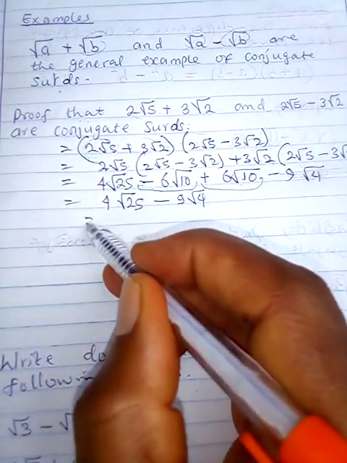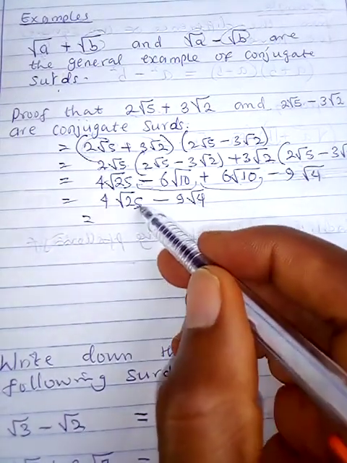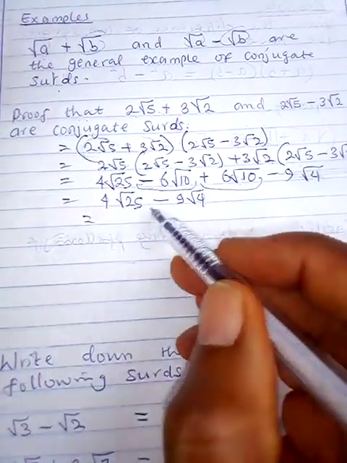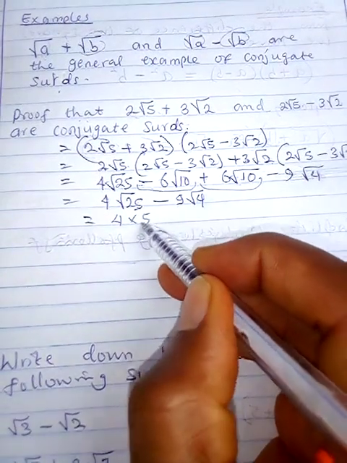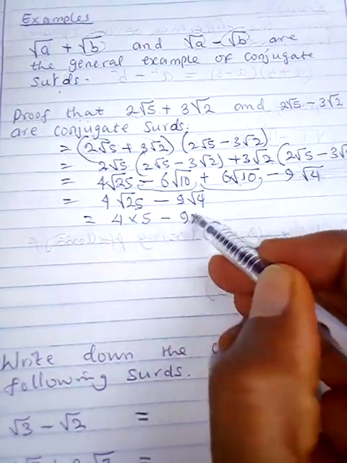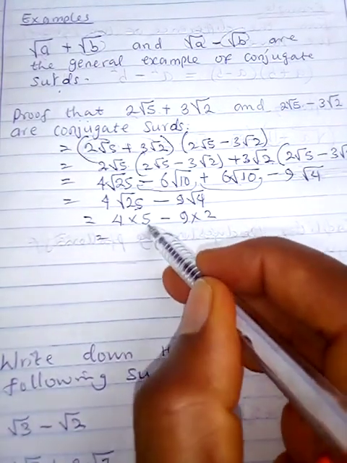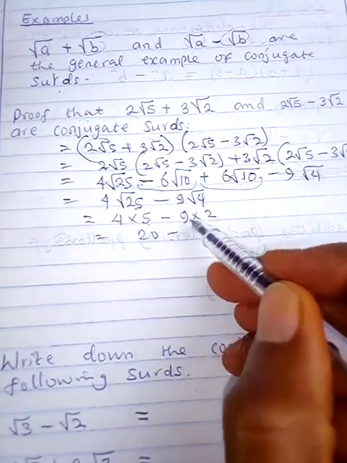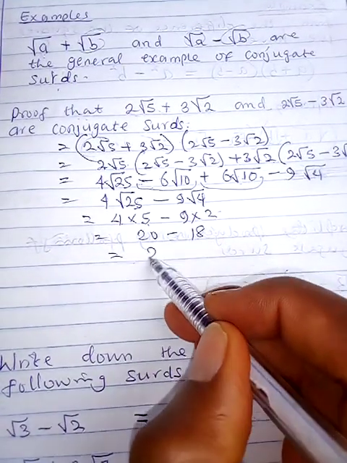And when you look at this now, these are perfect squares. 25 and 4, they are perfect squares. So we are going to have 4 times the square root of 25, which is 5, minus 9 times the square root of 4, which is 2. That gives us 4 times 5 is 20, minus 9 times 2 is 18. If you subtract that, that's going to give us 2.